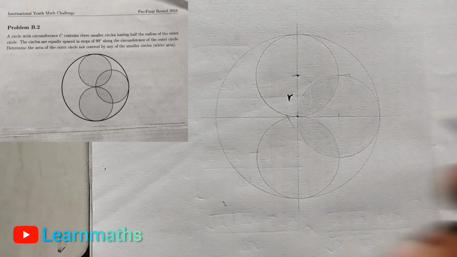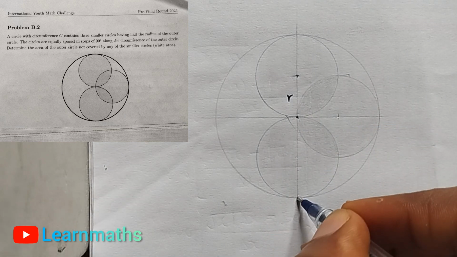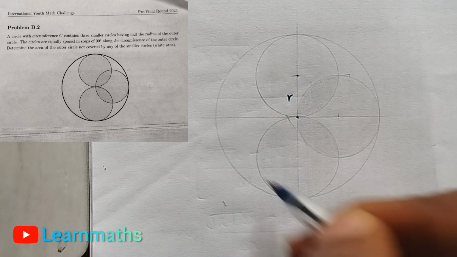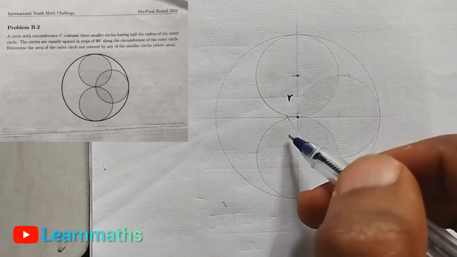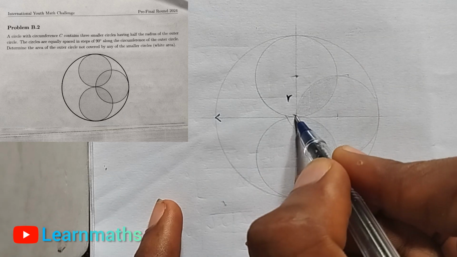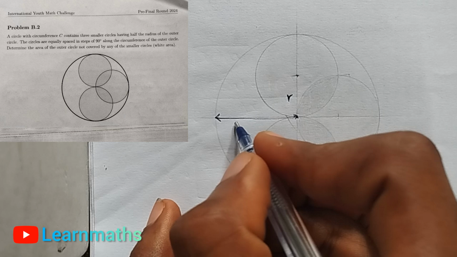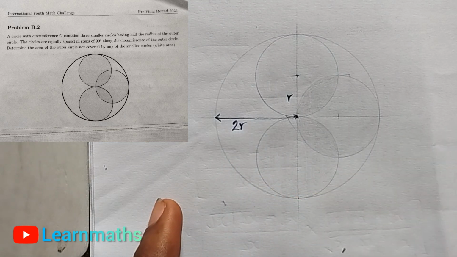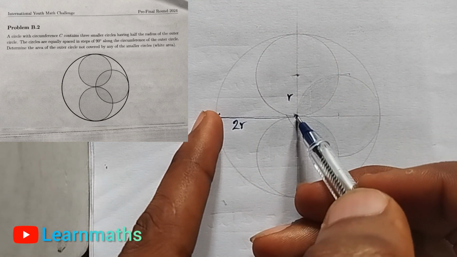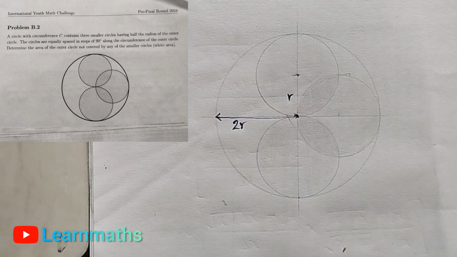Then the distance from here to here, that's going to be the radius of the bigger circle, and that's like the diameter of the smaller circle. The distance from here to here is going to be 2r, right? Because the radius of the bigger circle is twice the radius of the smaller circle, right?